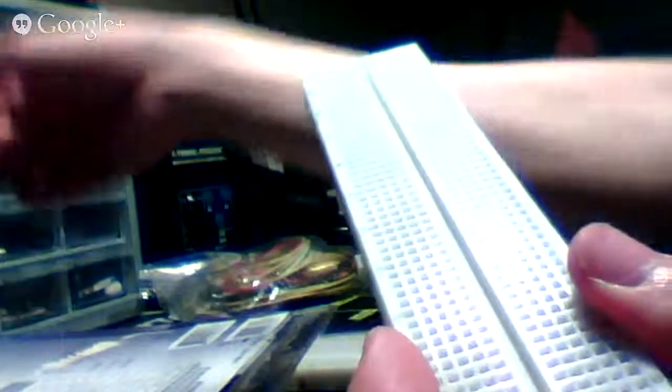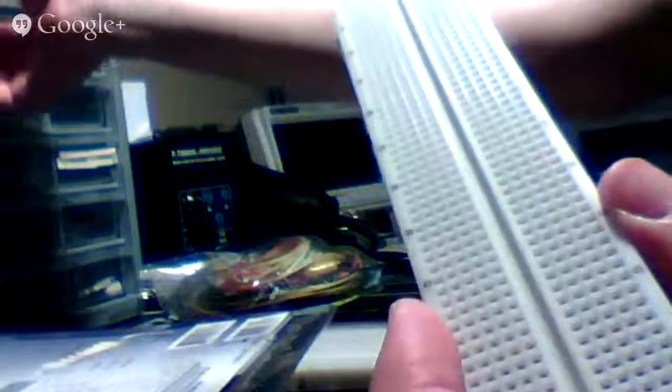I'd recommend a breadboard. This is a small, actually it's standard size breadboard. Basically, you've got rows of contacts that are connected by each row, each set of 5, and they're pretty good for prototyping.